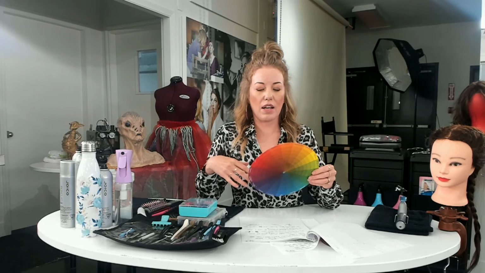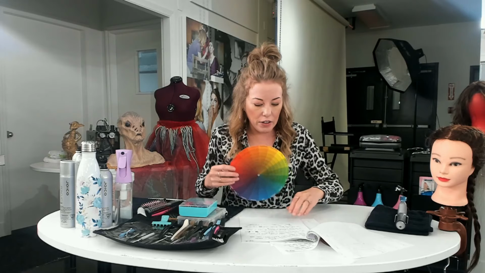So that's the general study of a color wheel: warm, cool, primaries, secondaries, tertiary colors. That's something you probably all know, but obviously sometimes we all need a reminder.